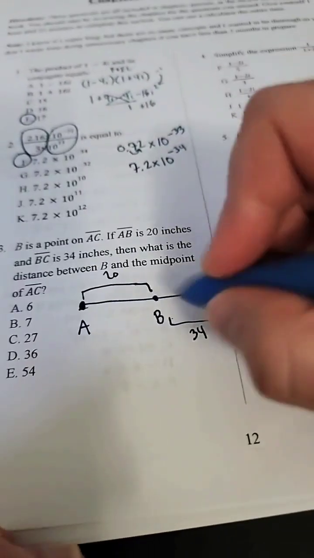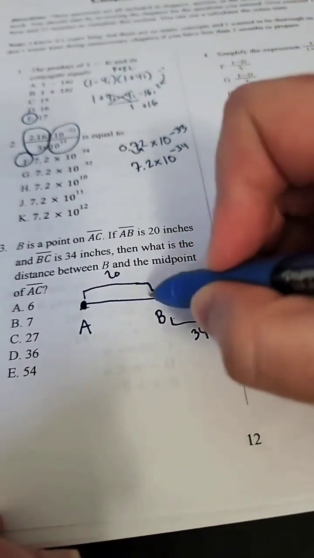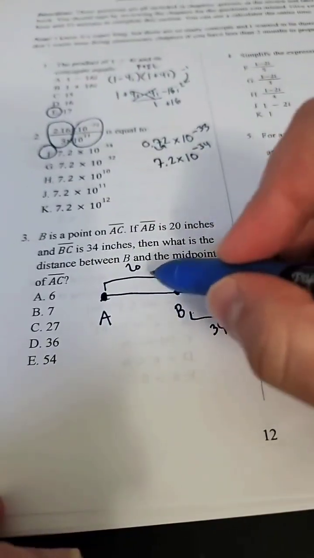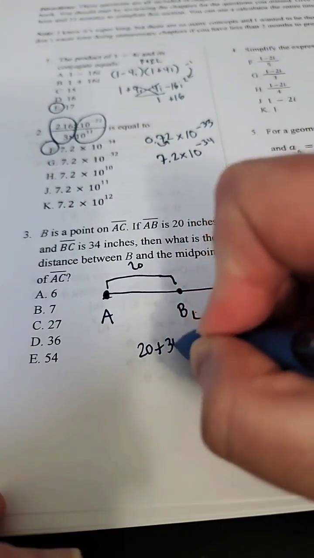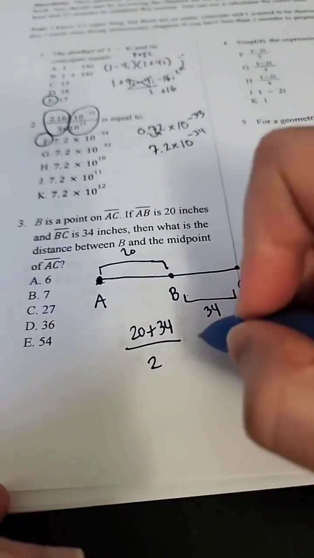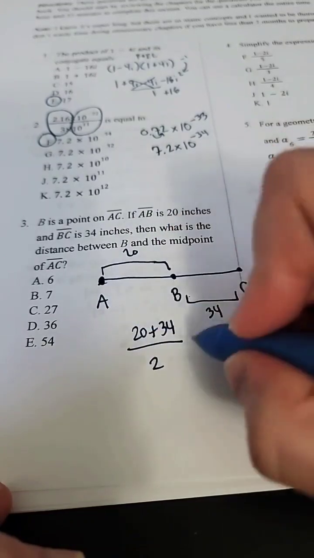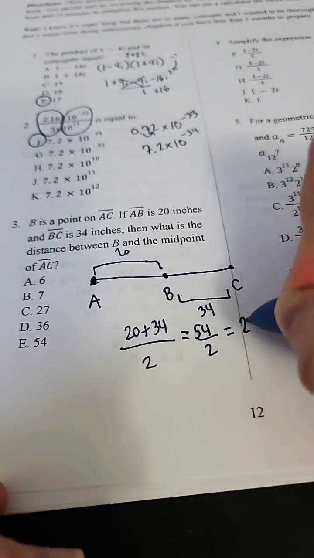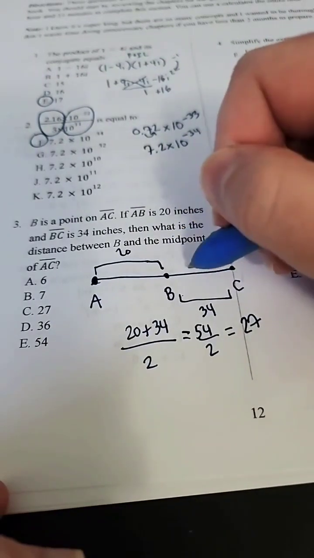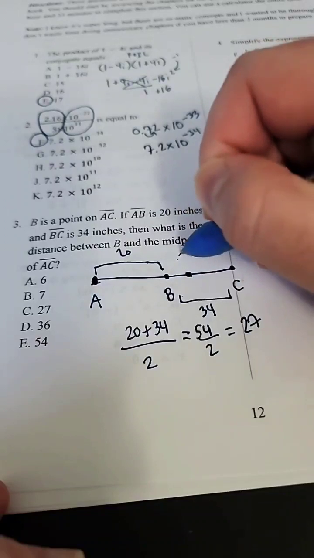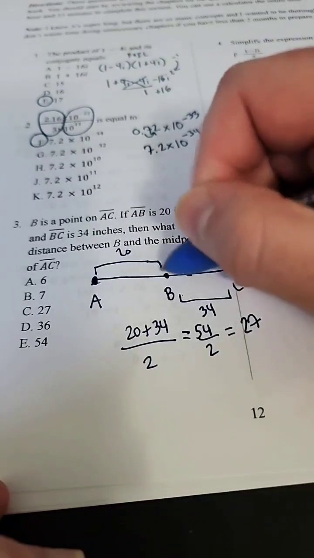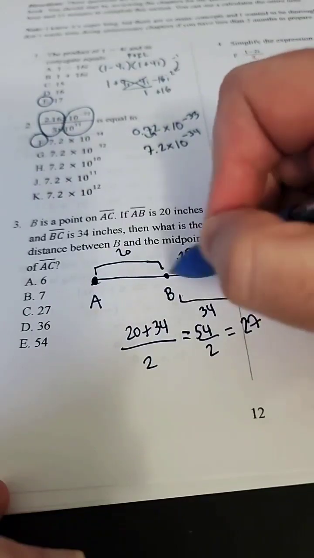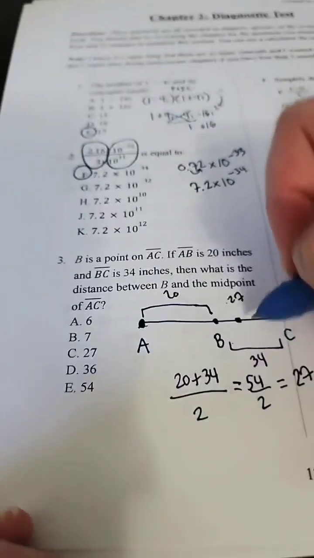This is not the midpoint. There's some point in the middle, but not B. There's some other midpoint. To figure out what that midpoint is, we need to add up 20 and 34 and then divide by 2 to find the halfway point between A and C. So then we're going to get 54 over 2, and that's 27. So the midpoint is going to be maybe somewhere over here. It's not exactly to scale, but 27. So if we look at where B is compared to where this midpoint is, that's going to be 7 away from each other. So it's going to be B.